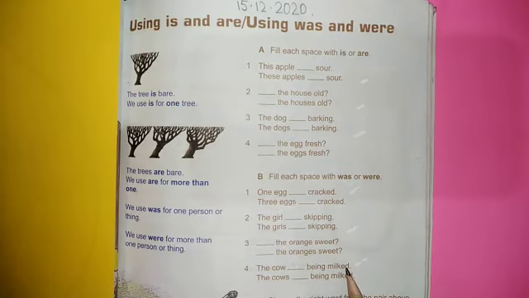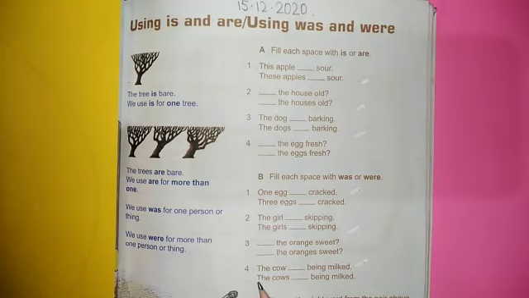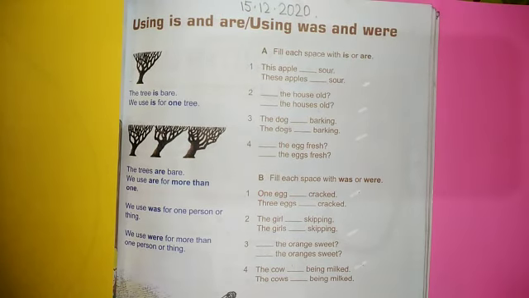Same you will do with line number 3 and line number 4. Complete your work quickly and send me the pictures.